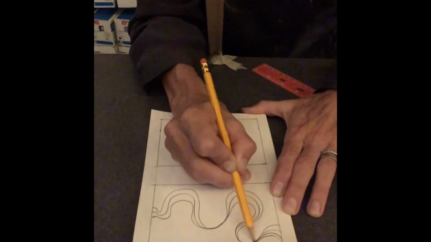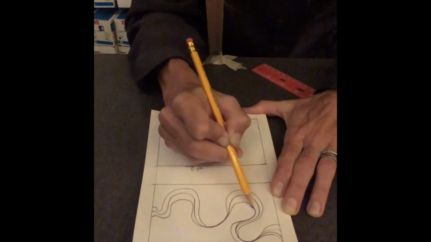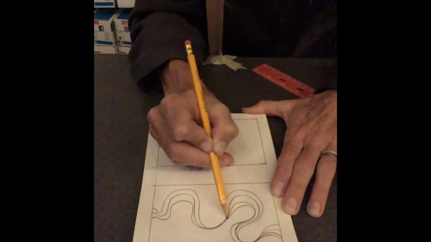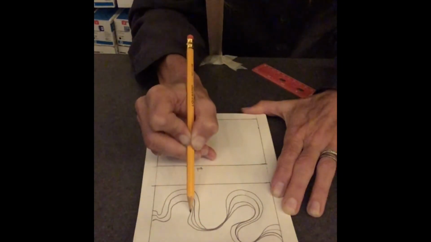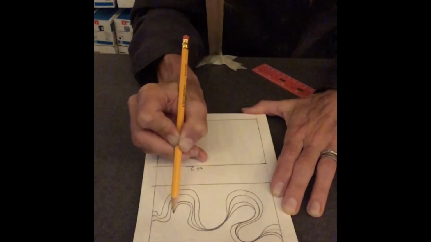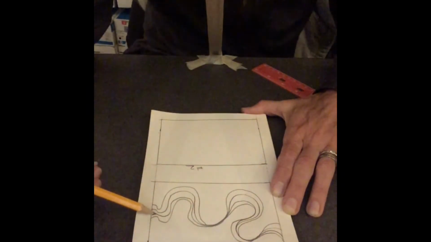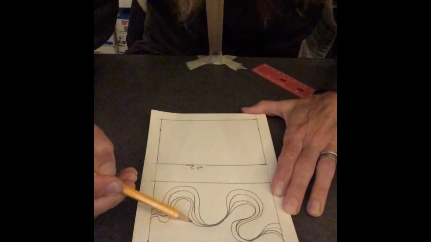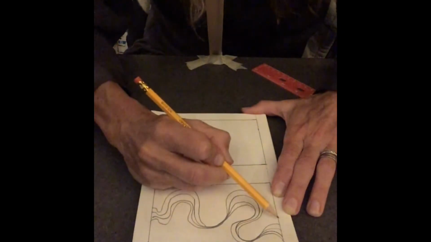You can start from the top this time. You can see that I'm repeating what I've done before, but I'm adding slight variations.